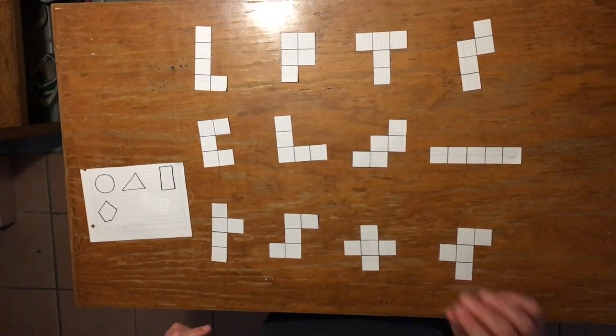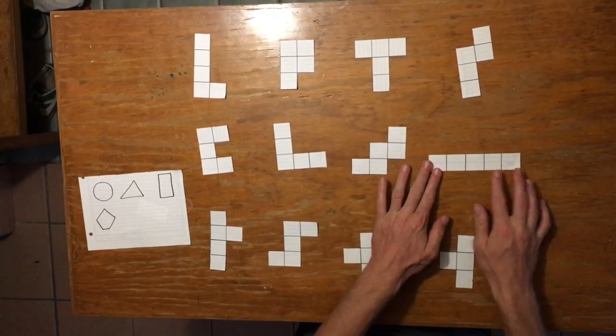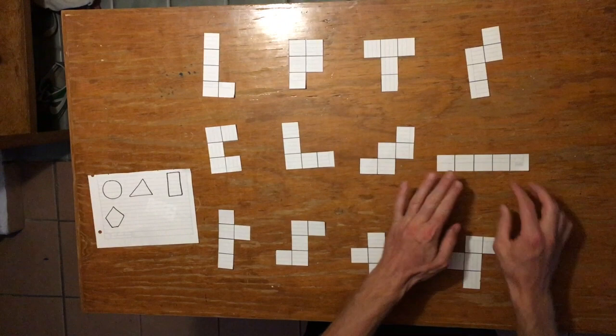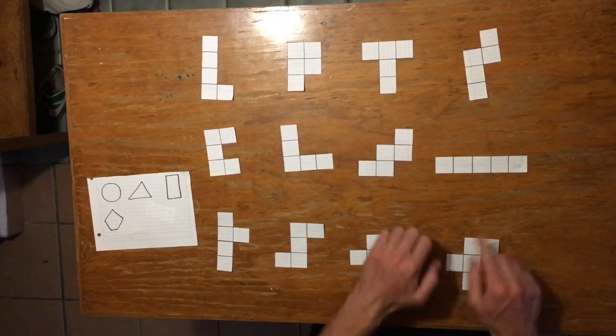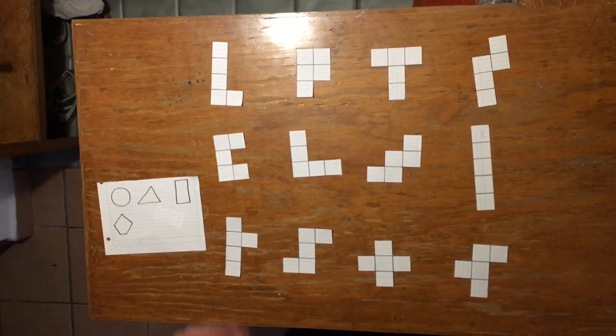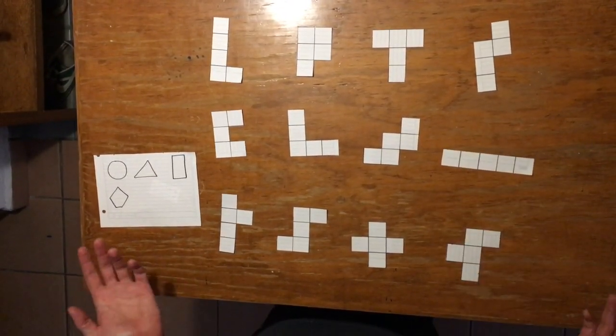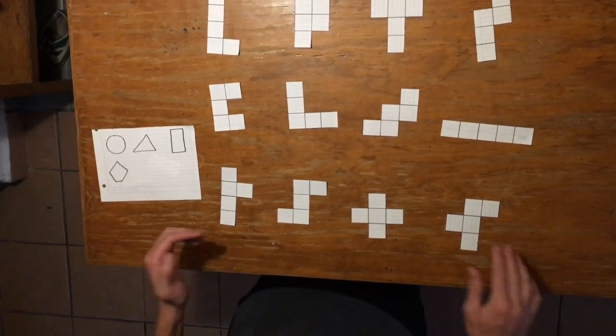Some of you made the little error of sending me, for example, this shape here has 5 squares and is a long, thin one. You sent me this and this. Now that might seem like different shapes, but it's just the same shape rotated. So be careful with that.